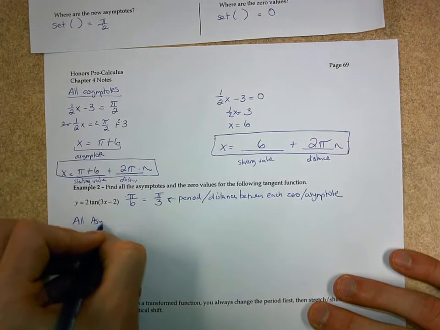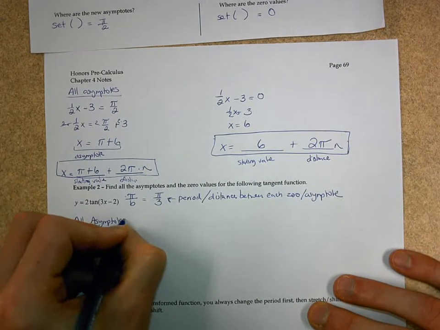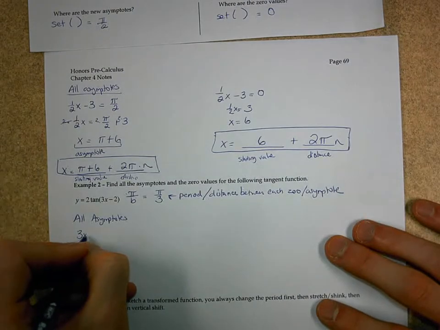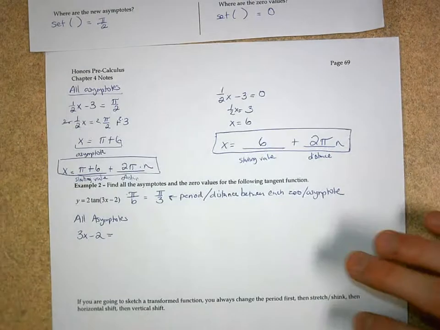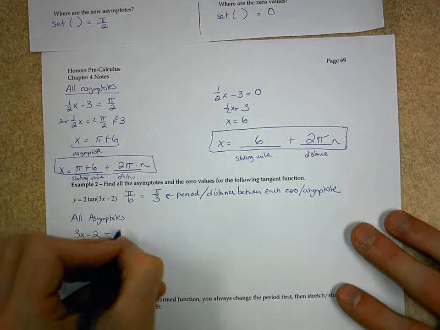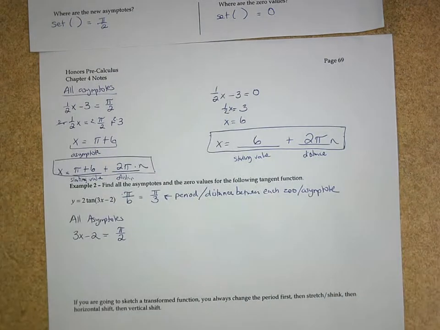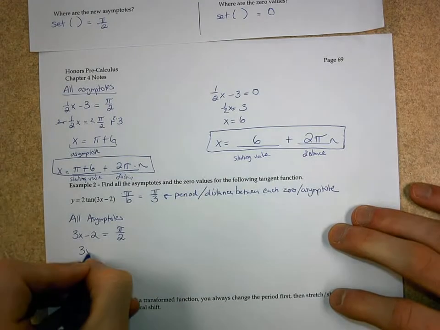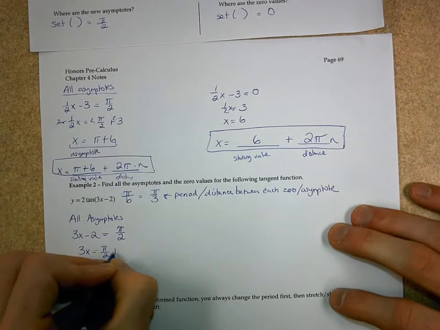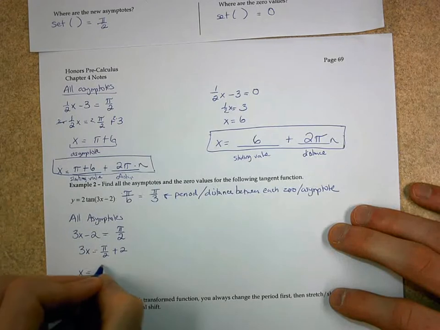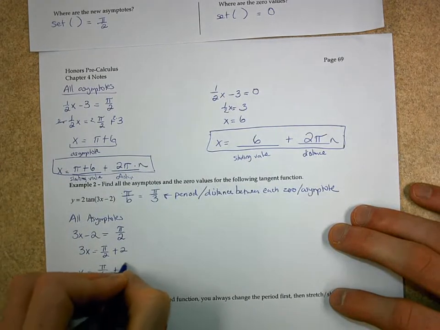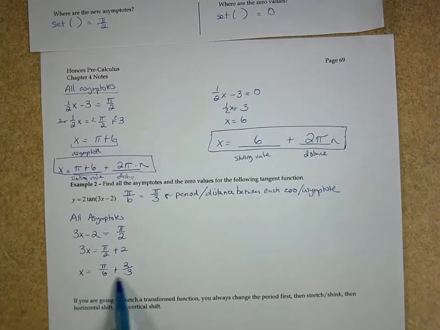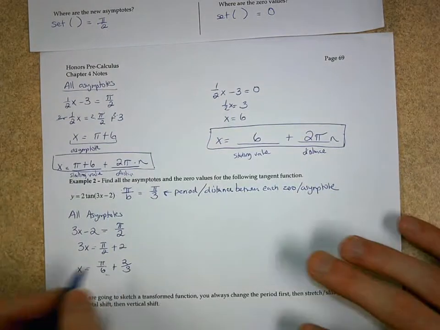So for all asymptotes, we're going to start by taking whatever's in parentheses and setting it equal to a known asymptote, which is pi over 2 from our parent function. Solve for x, and then divide both sides by 3. So right here is my starting value.